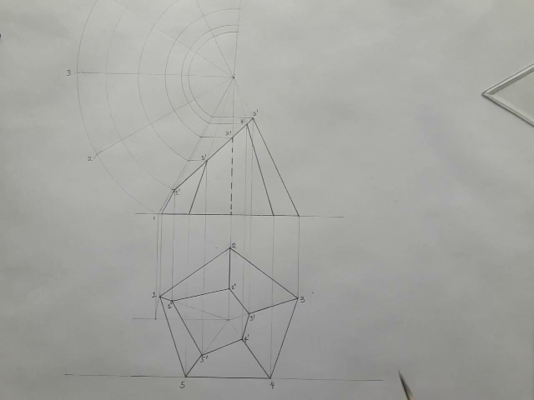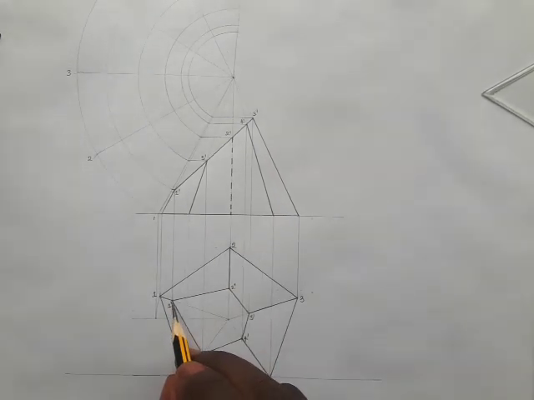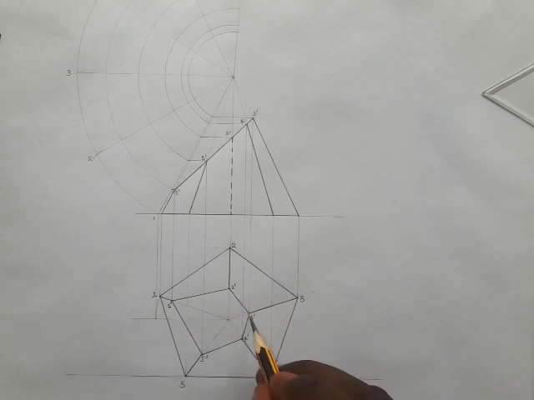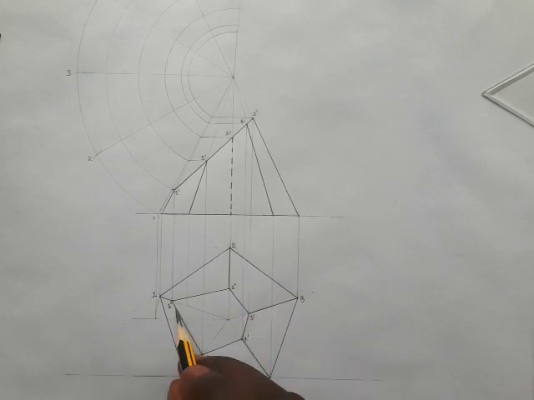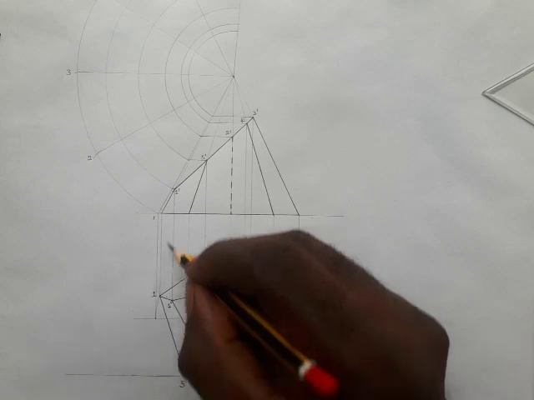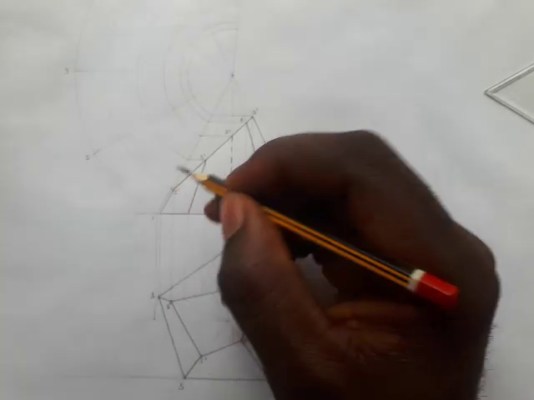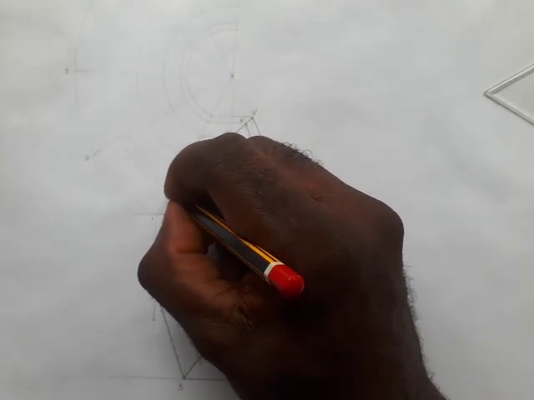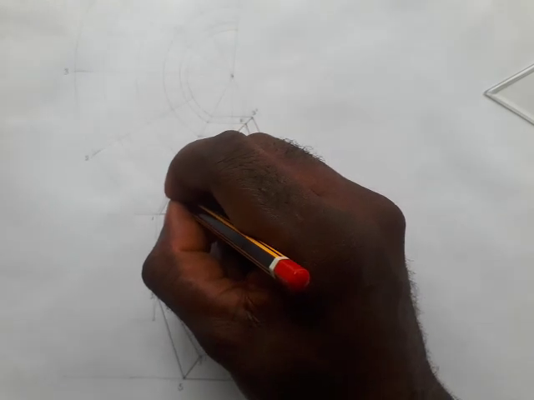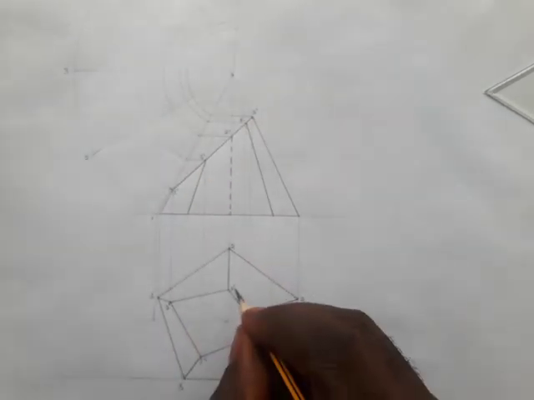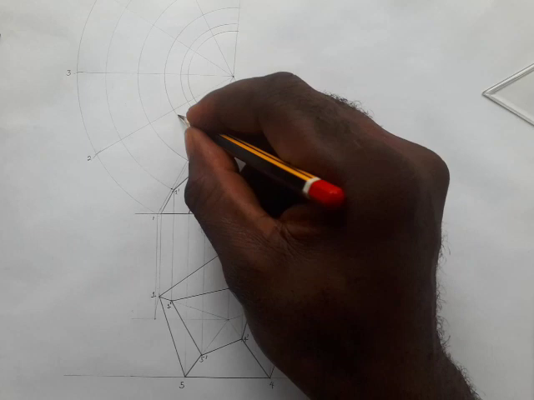Okay, so now we start from 1. So 1 prime is joined to 2 prime, joined to 3 prime, joined to 4 prime, 5 prime, and back to 1 prime. So you trace, this is 1 prime here. So this is the first point, joined to what? 2 prime. So here's our 2 prime. Look at our 2 prime here.